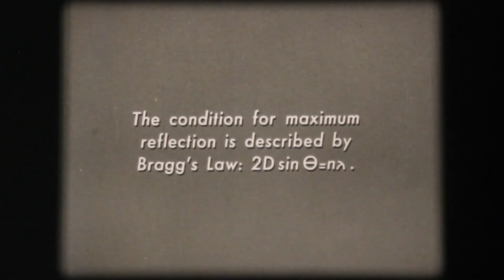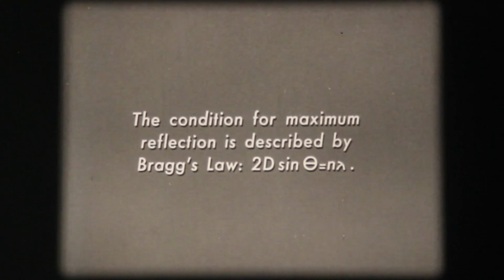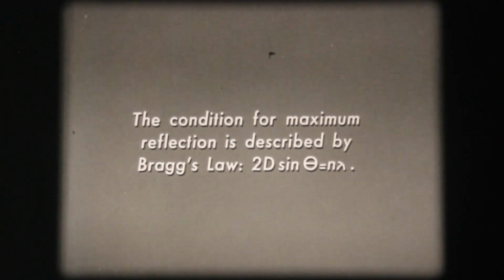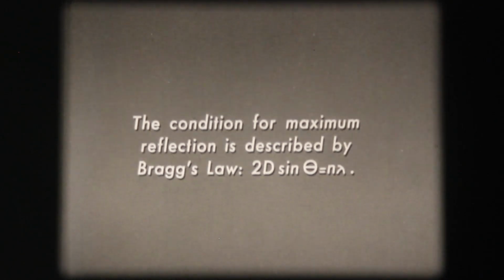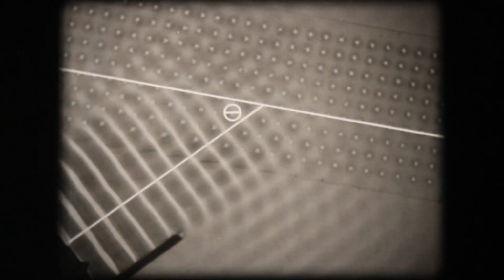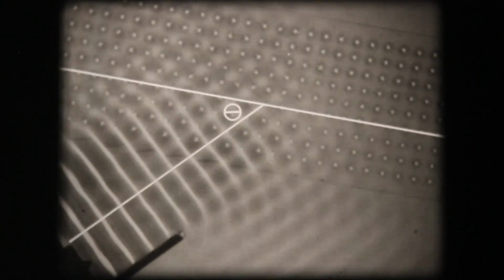The condition for maximum reflection is described by Bragg's law. 2d sine theta equals n lambda, where d is the separation between the rows, theta is the angle between the direction of the incident wave and the row.